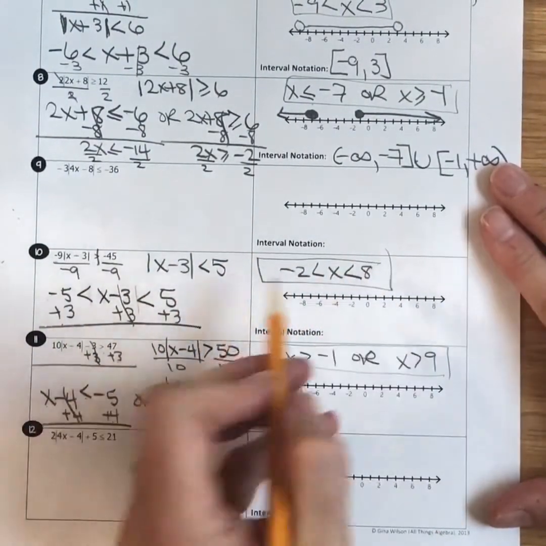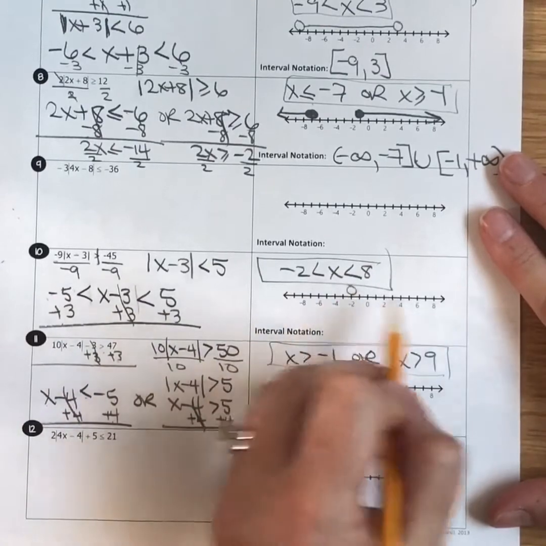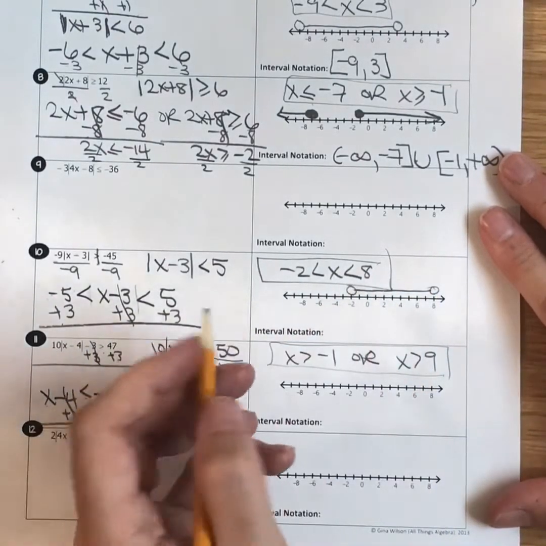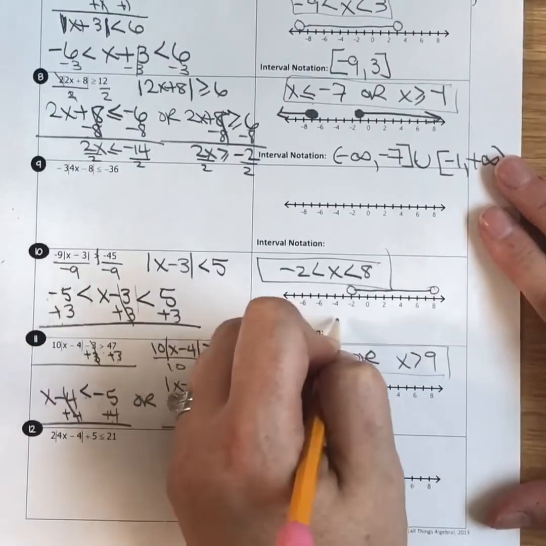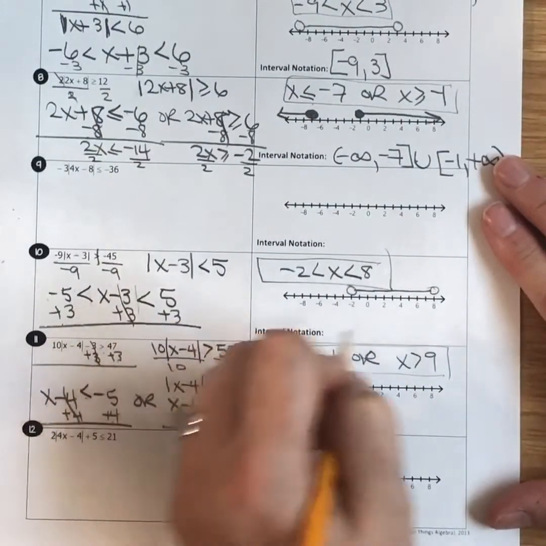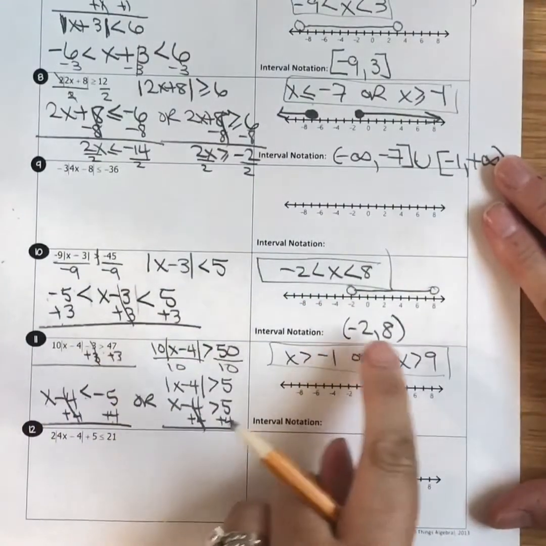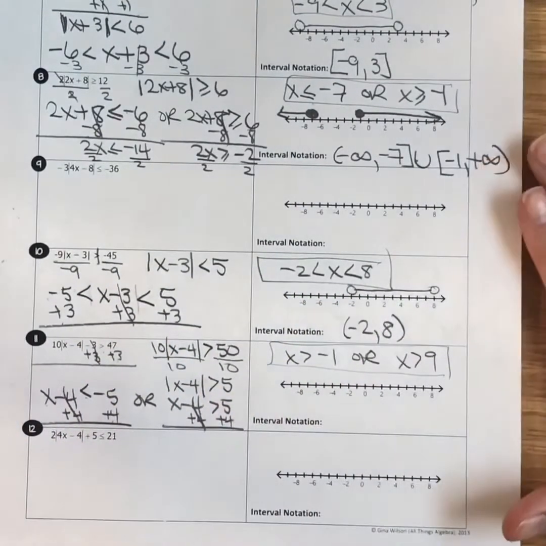Okay. So then we have negative 2 as an open point, and then we have positive 8, and we shade in the middle because it's a sandwich. And our interval notation is from negative 2 to positive 8 with parentheses since they're all open circles.